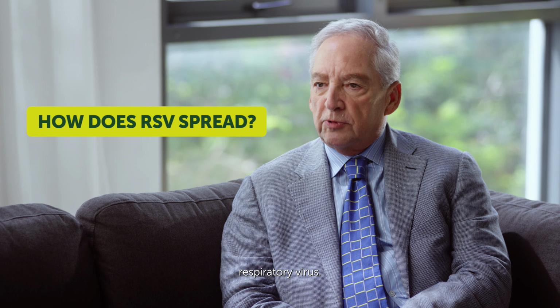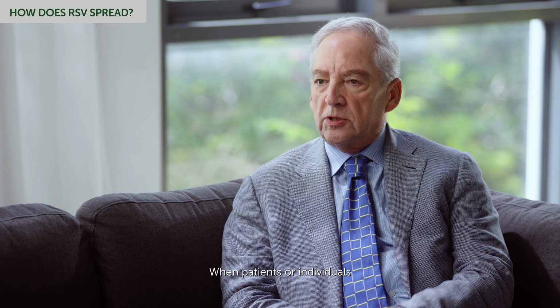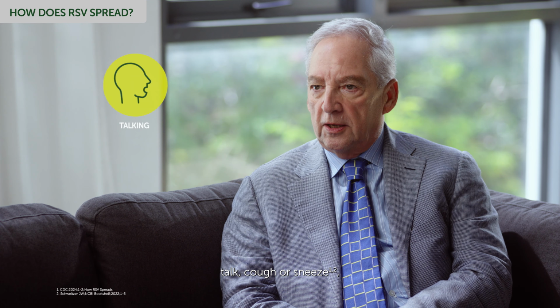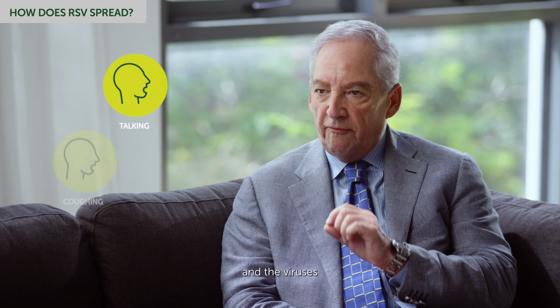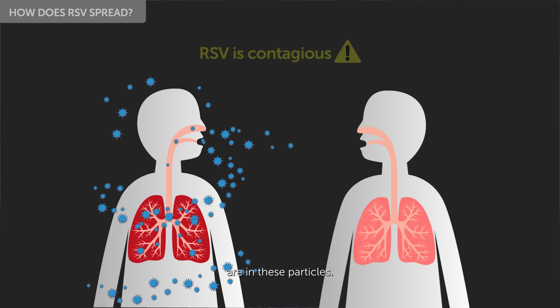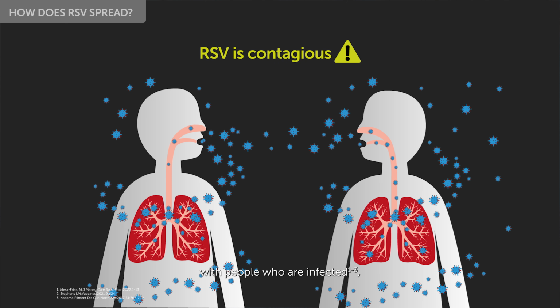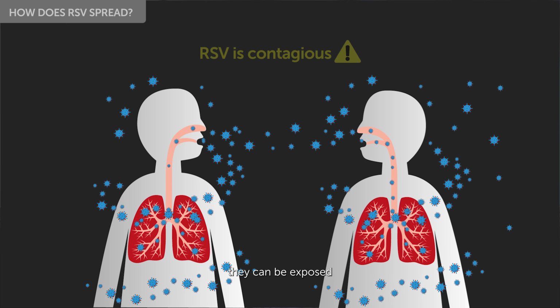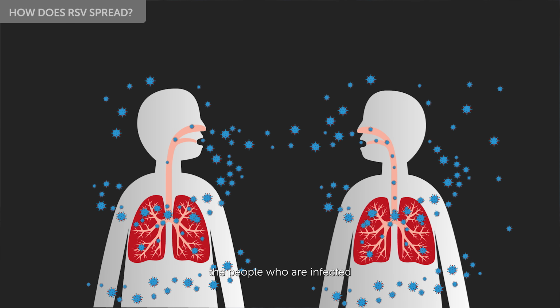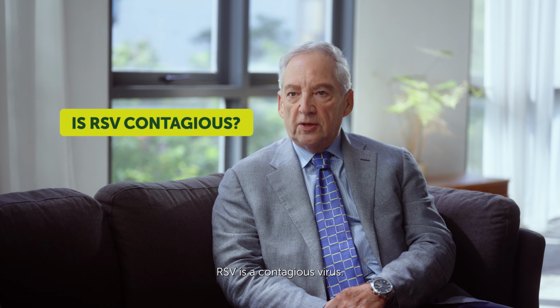RSV is a typical respiratory virus. Most of these viruses spread by what are called droplet nuclei. When patients or individuals talk, cough, or sneeze, they produce very small particles, and the viruses are in these particles. This is important because individuals who are in contact with people who are infected, who are coughing, sneezing, and talking, can be exposed to these particles that are generated by the people who are infected, and then they in turn become infected. RSV is a very contagious virus.